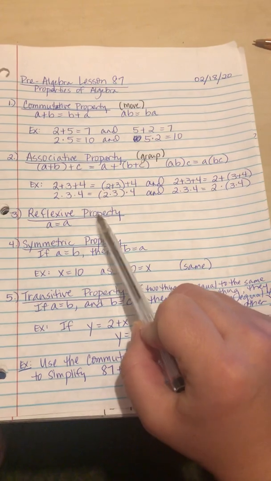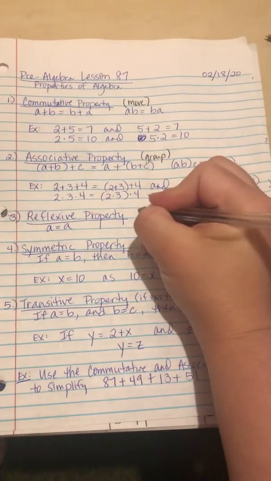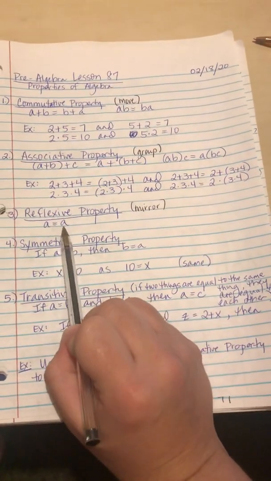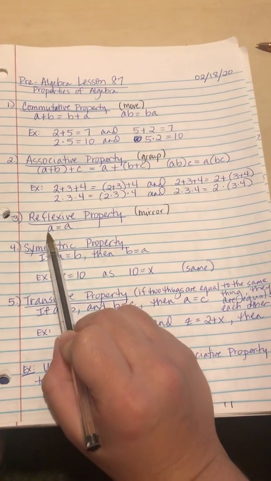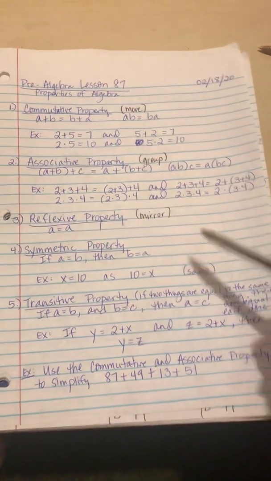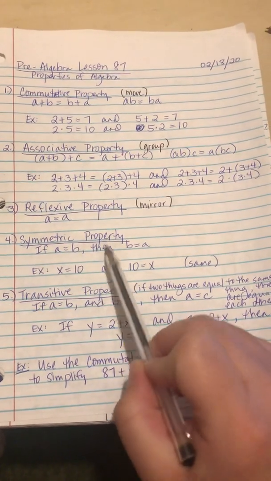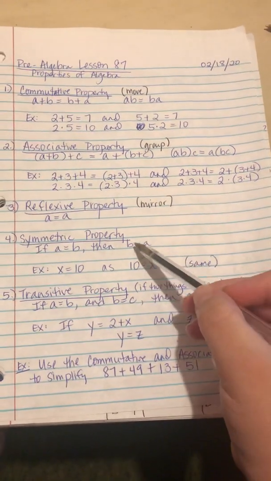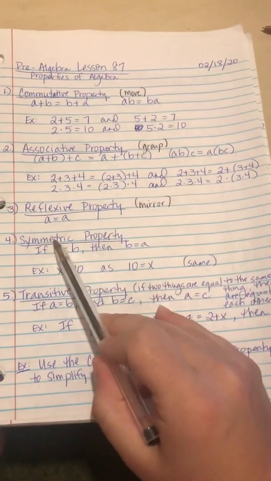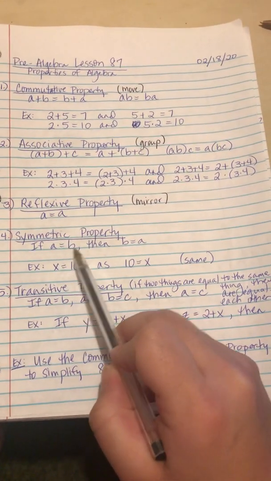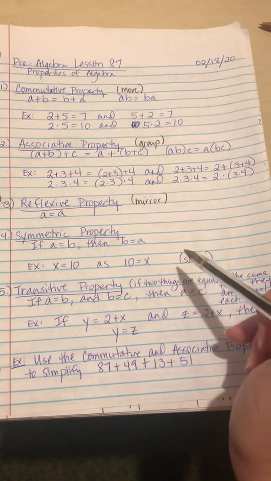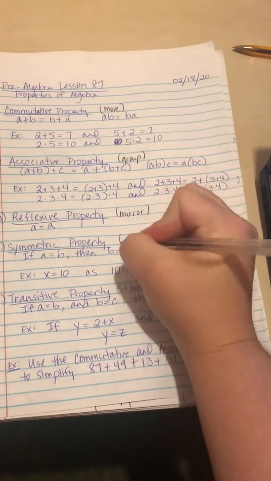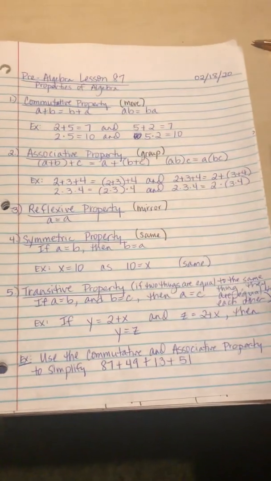Then we have the reflexive property. With the reflexive property, we're thinking like a mirror. So if the equal sign is a mirror, then what's on one side is the exact same thing as on the other side. So this would be like A equals A or B equals B. And then your symmetric property, when something has symmetry, that means the two sides are equal. And so then they can be switched around or flipped. So symmetric property would be, for example, if A equals B, then B also equals A. You can just flip the equation and it doesn't change the values. So this one would be same on both sides if you were to flip it.